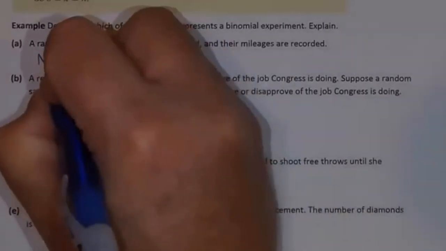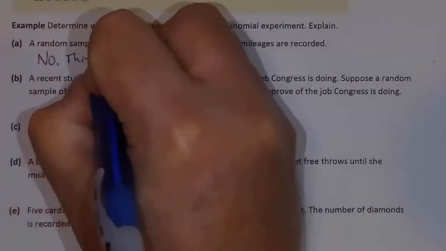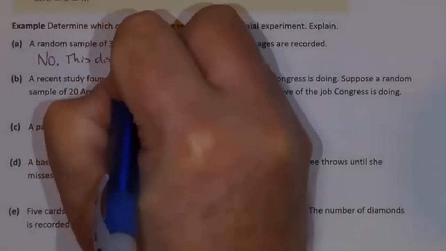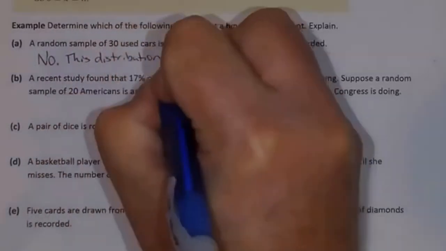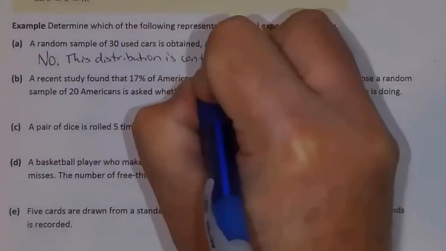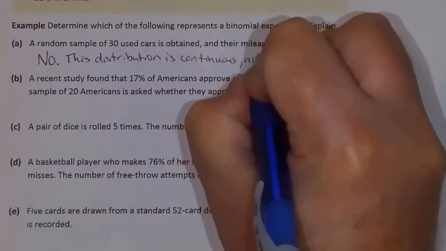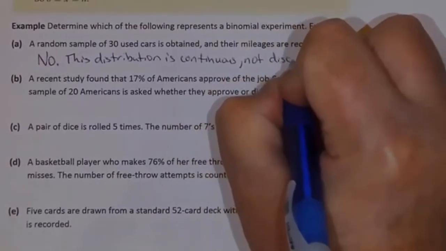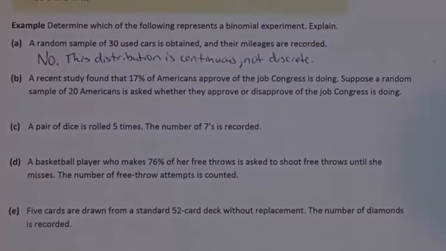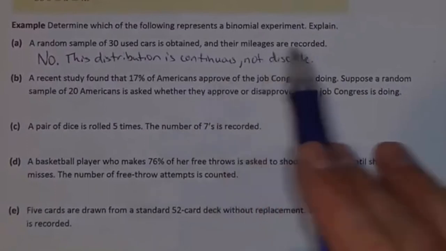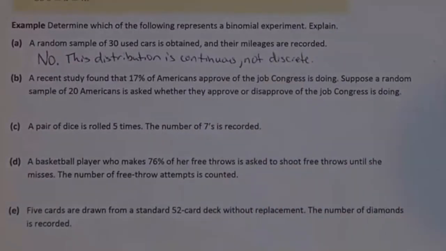So I think that's what I'm going to say. This distribution is continuous, not discrete. And again, we don't really have 2 outcomes here. We don't have success or failure in this scenario, so that could be another acceptable reason.